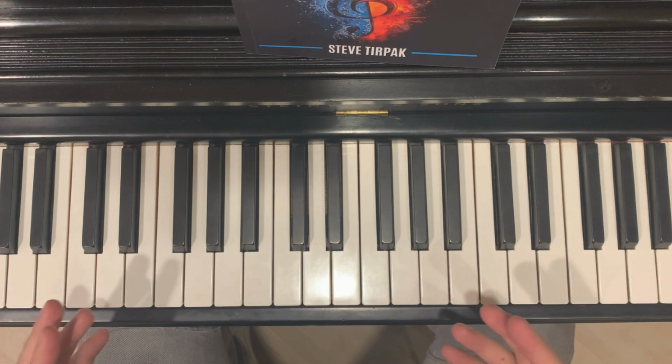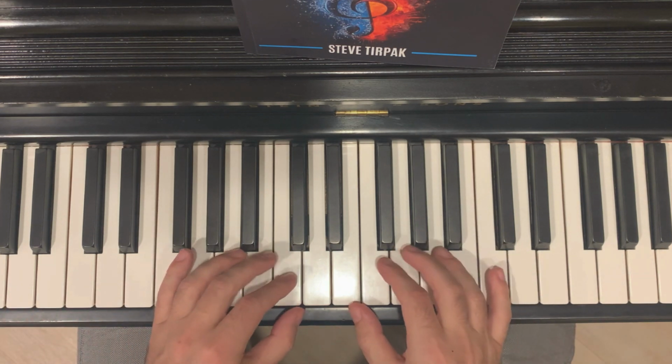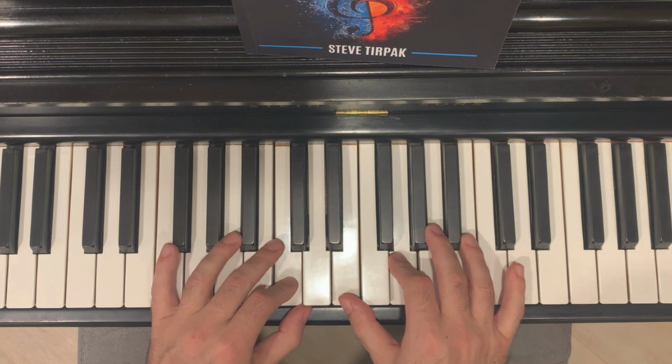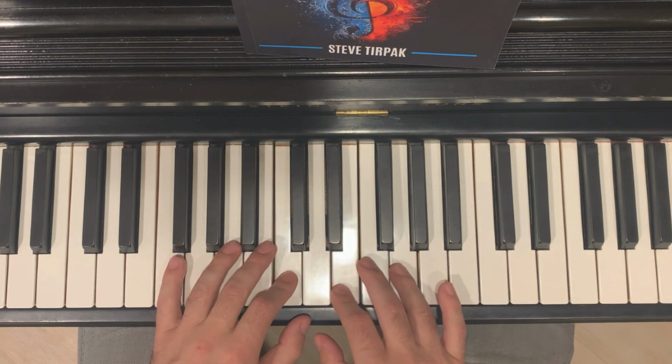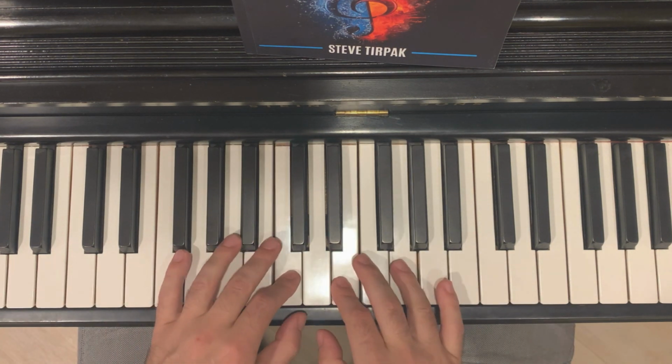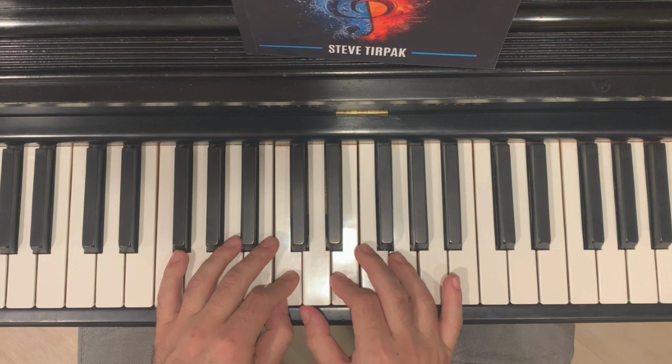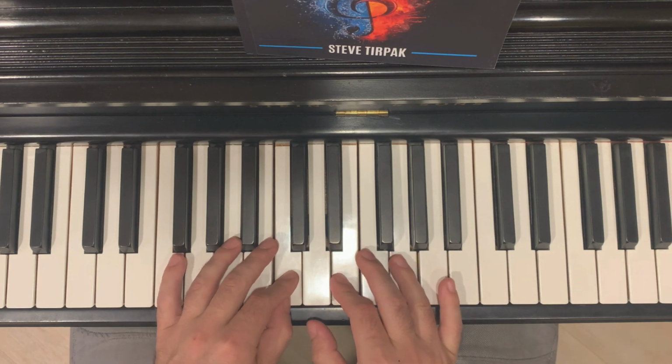Now the last part of this is to add the 5th degree of the scale, which is going to make the triad. The triad is a 3-note chord, and C major, C, E, G is the most basic triad, most popular chord in the history of the world.